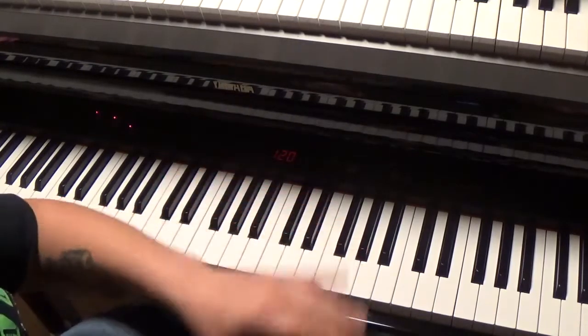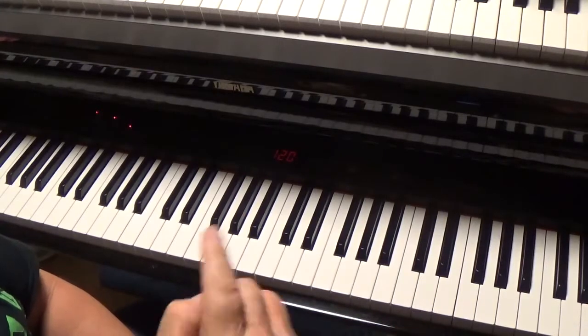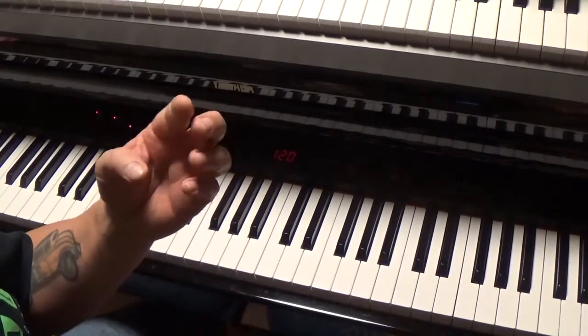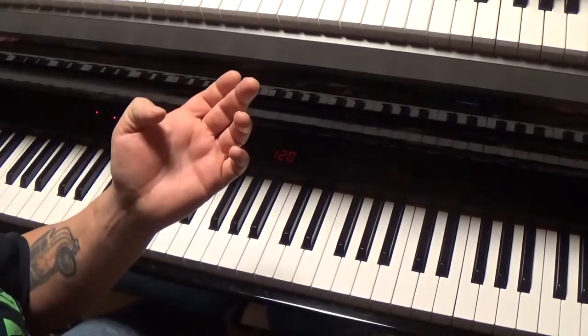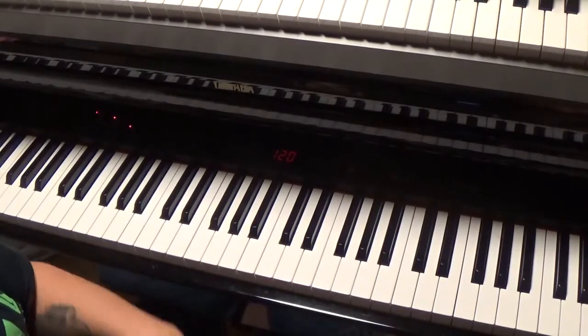Now you can do the same thing on a guitar as well, if you know where the notes are on the guitar. You have to know where the notes are and how you're going to build your chord. What do you want in your bass? And depending on where you put stuff in the bass, it's going to give it a different sound.